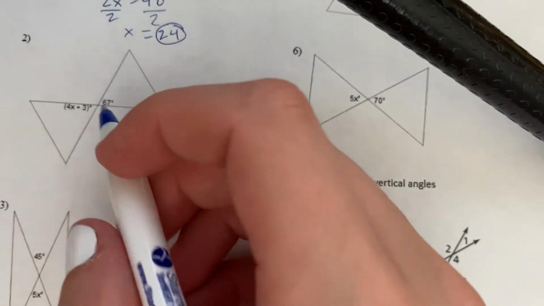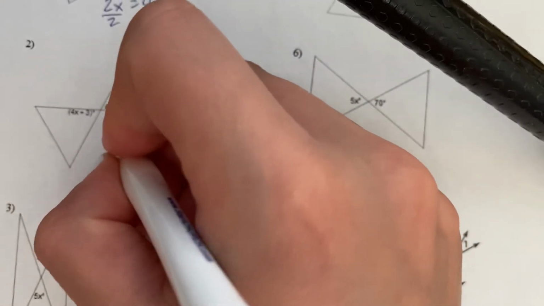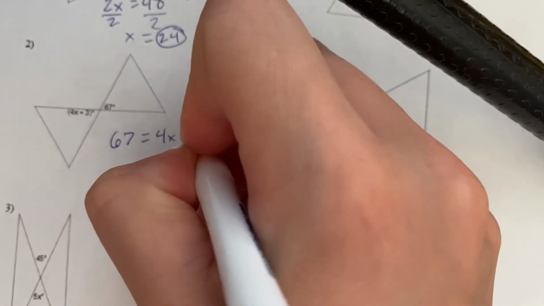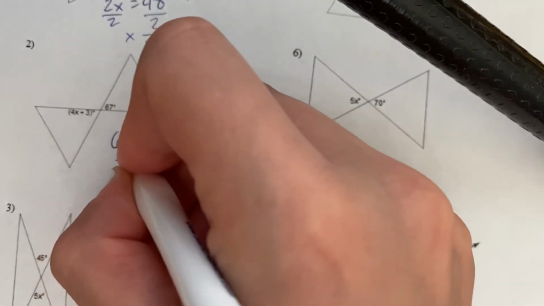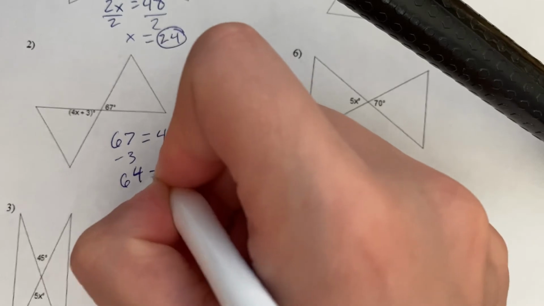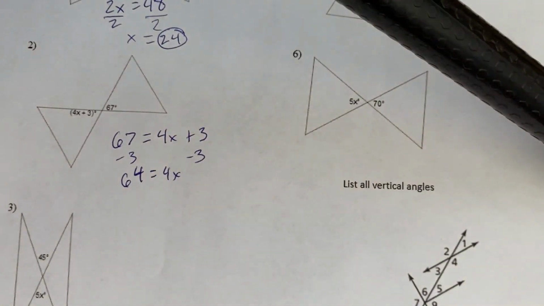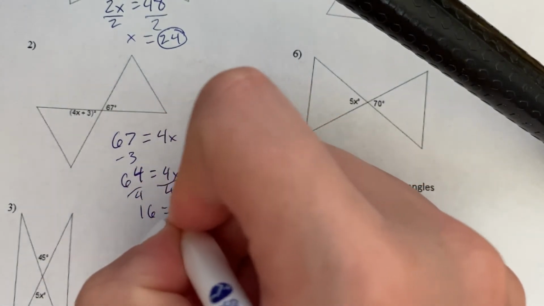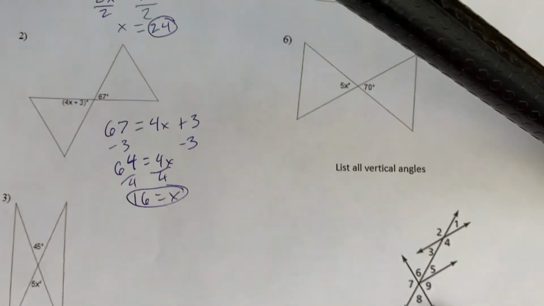Okay, because these are vertical angles, we can set them equal. So 67 is equal to 4x plus 3. We'll subtract 3. 64 is equal to 4x. Divide 64 by 4, and we get 16. All right, that's what you should have got for that one.